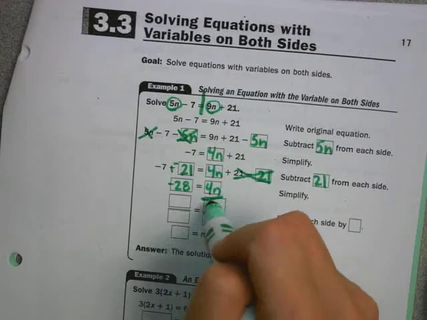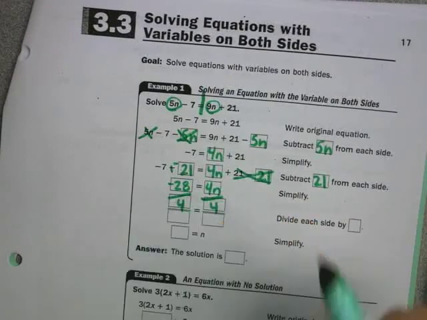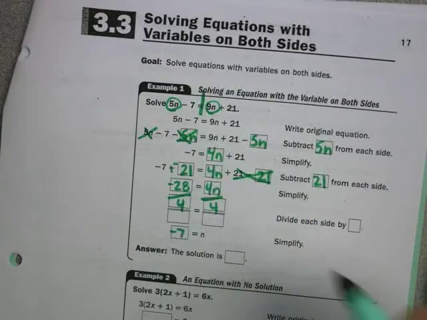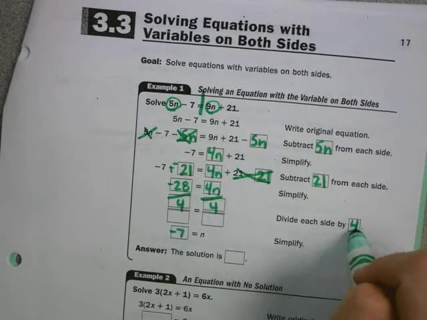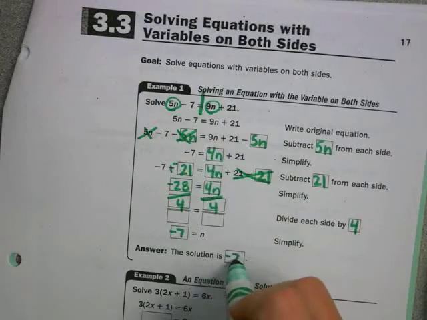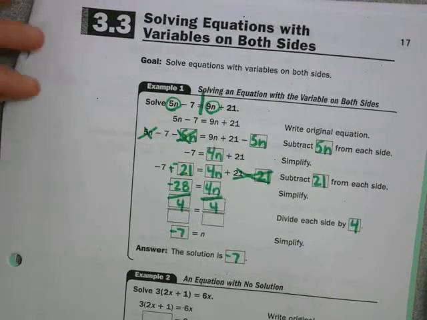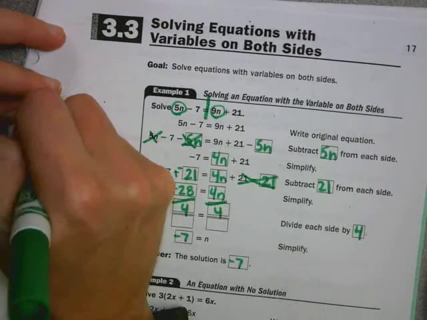Here's my lazy step. I'm going to just divide by 4 like this. n equals negative 7. We divided both sides by 4. The solution is negative 7. We are going to check this over here on the side. Let's check it right now.